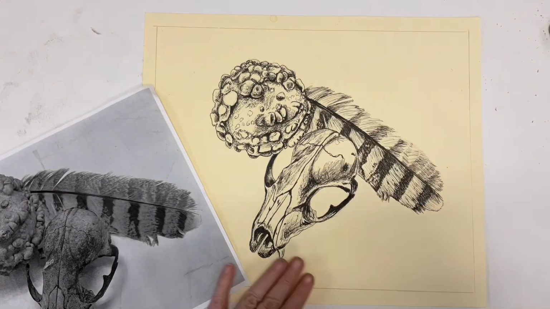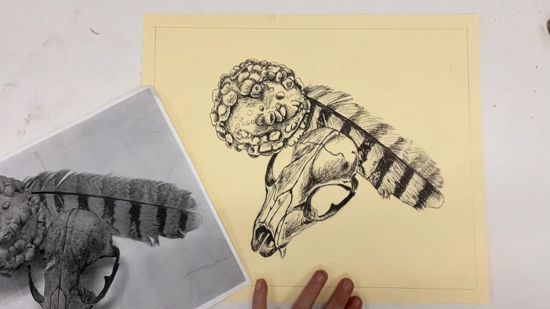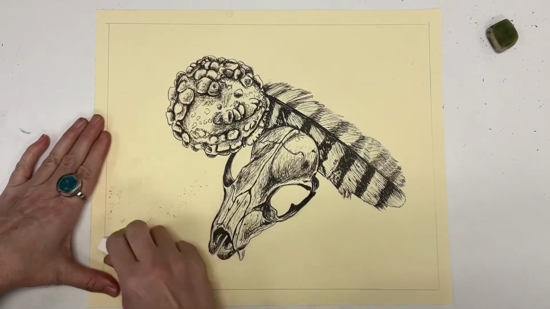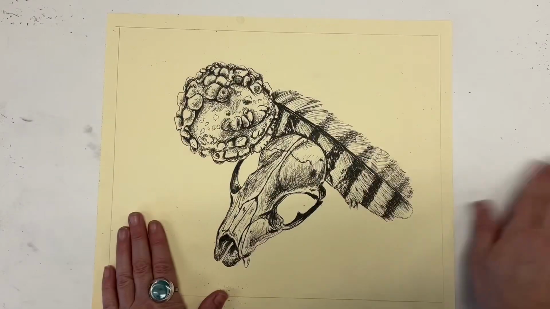Continue to build up the layers of ink until your drawing has the amount of contrast necessary. Once your drawing is where you would like it to be, erase any of your extra pencil marks and outline your border edge with your pen.